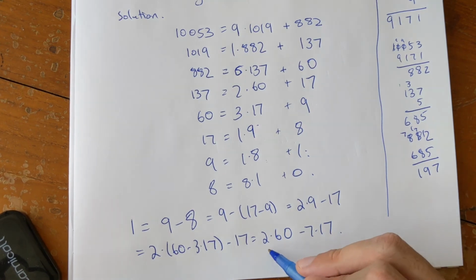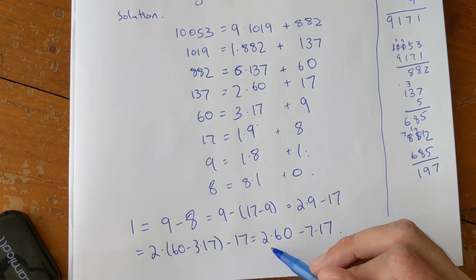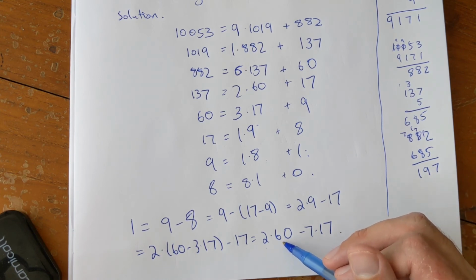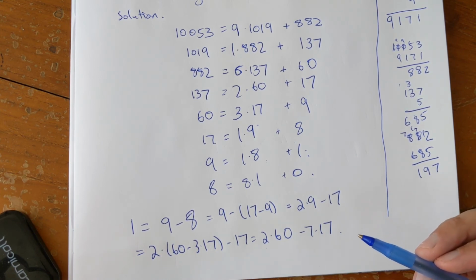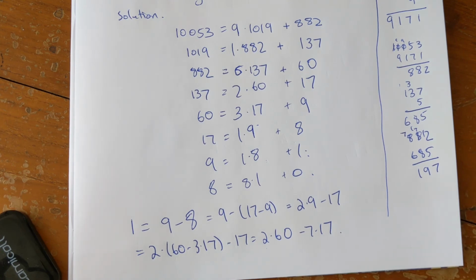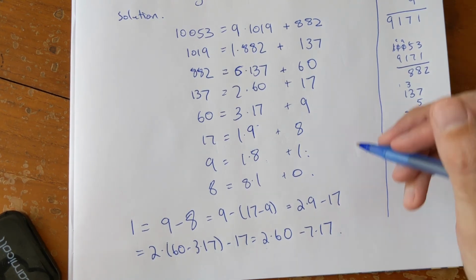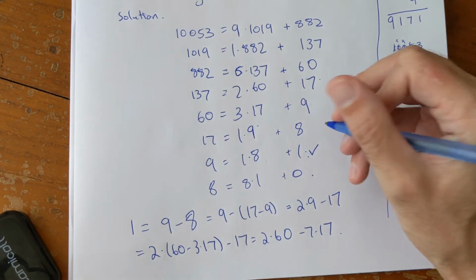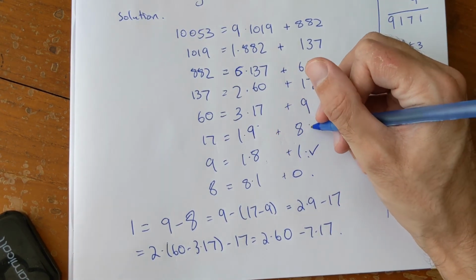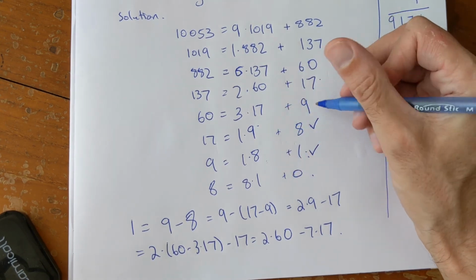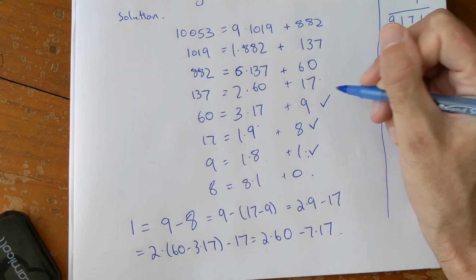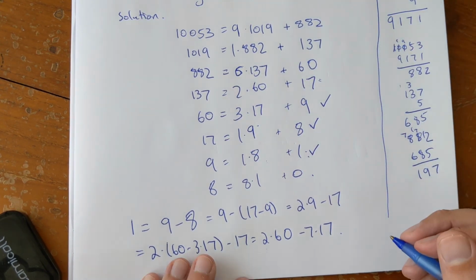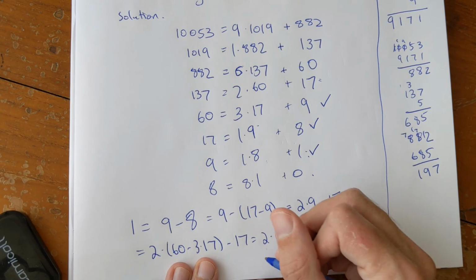And to be safe, you should check that 2 times 60 minus 7 times 17 is 1. It is. That's 120 minus 119. And now we replace 17. Okay, so let me check off the ones I've used. I've written 1 in terms of 9 and 8. I've written 8 in terms of 17 and 9. I've written 9 in terms of 60 and 17. Now I have to write 17 in terms of 137 and 60.